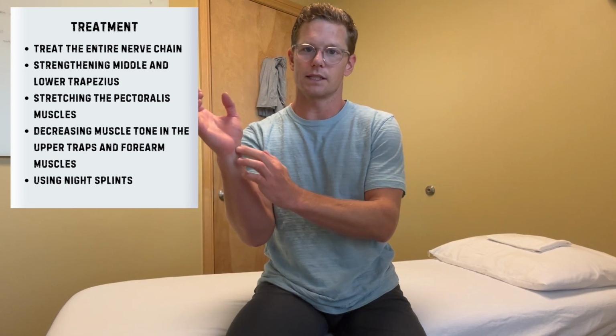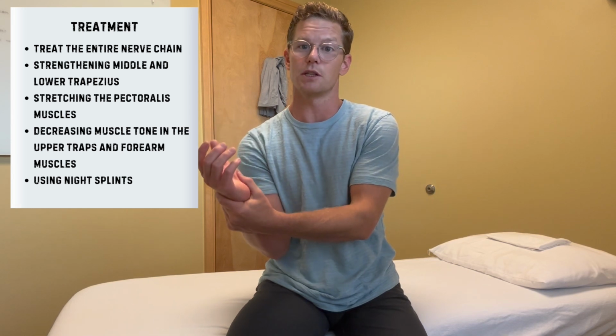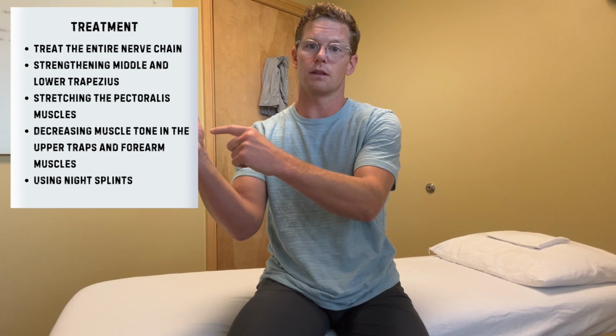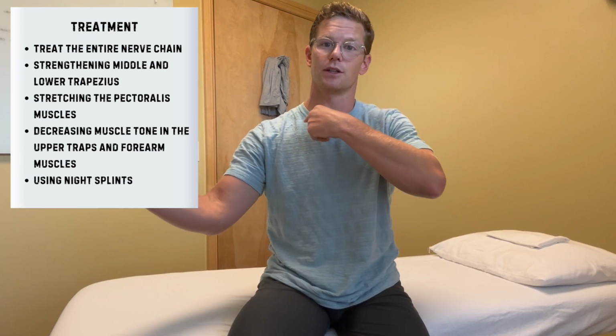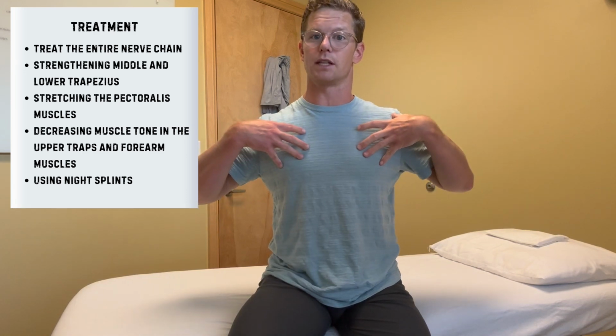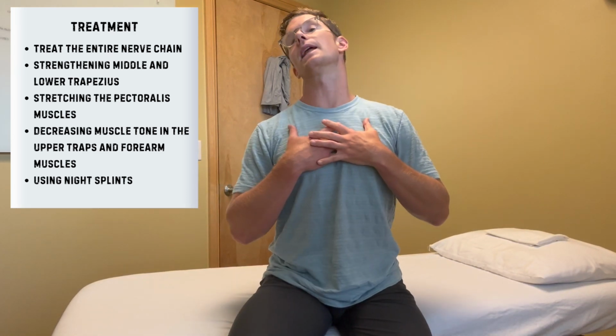But the take-home point is that even though this gets blamed for it, and so she's wearing night splints and stuff like that to help with positioning in the evening, here is kind of the blame or the cause of it. But what we need to treat is the entire chain. So doing things that are going to strengthen the shoulder blades and keep all of this in a good position, making sure that the neck can move freely and it's not getting pulled into a forward head position too much.